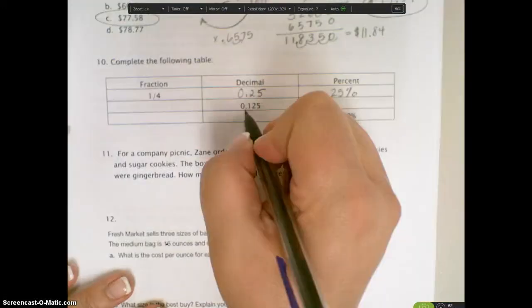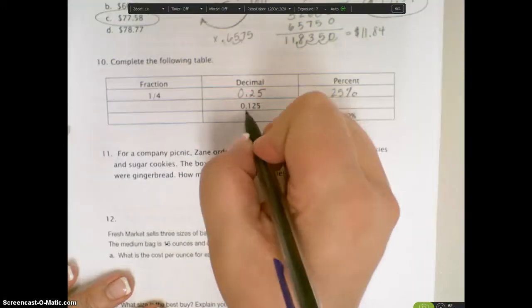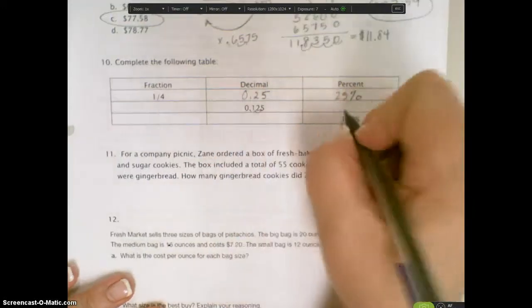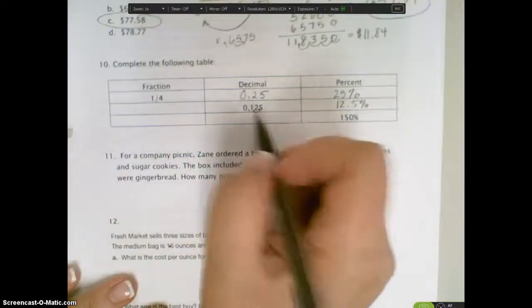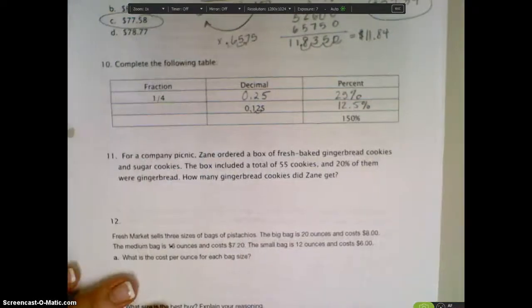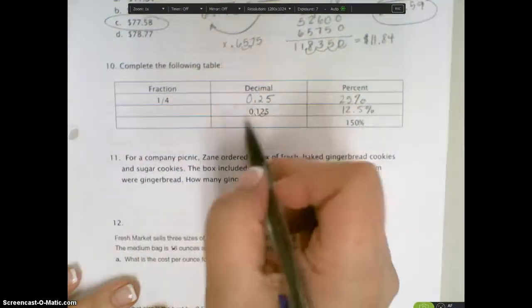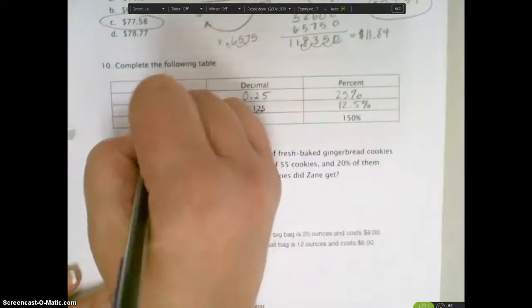For 125 thousandths, I need to move the decimal place twice for my percent, so it would be 12.5%. To write this as a fraction, you could put 125 over 1,000. This is just a good rule of thumb one to know that it's 1/8.